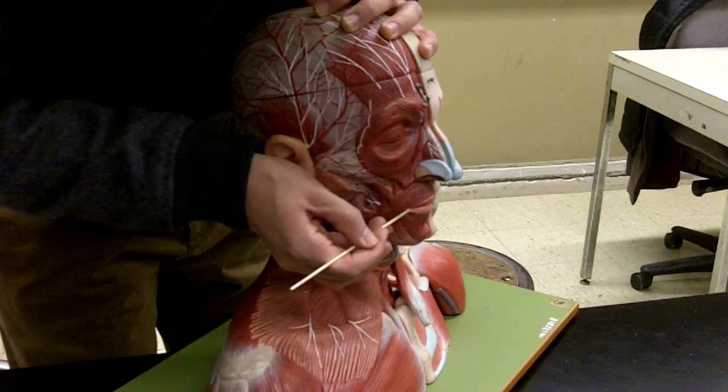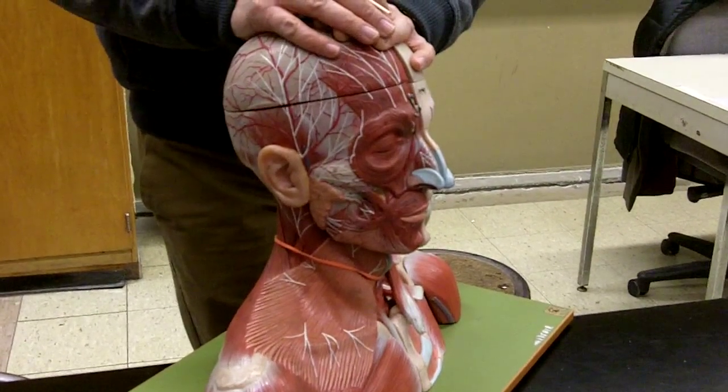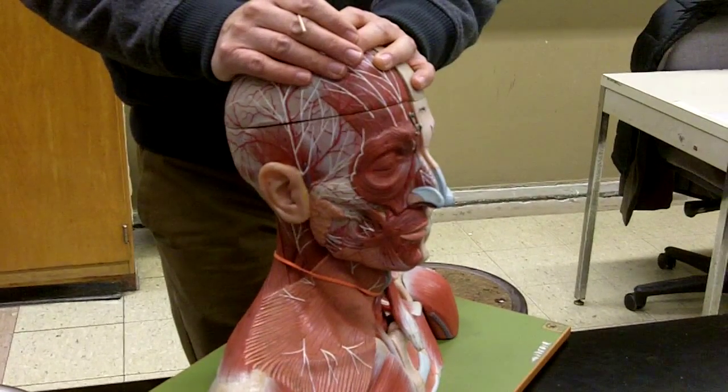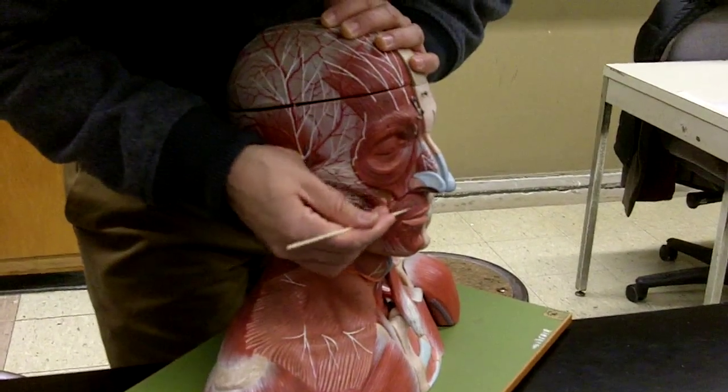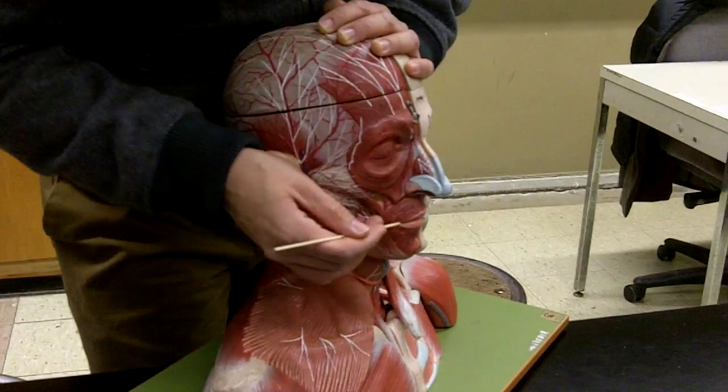The one that goes around the mouth that allows you to kiss, it allows you the puckering of the lips, okay, is called the orbicularis, because it orbits. Orbicularis oris. So this is called the orbicularis oris. Okay, orbicularis oculi, orbicularis oris.